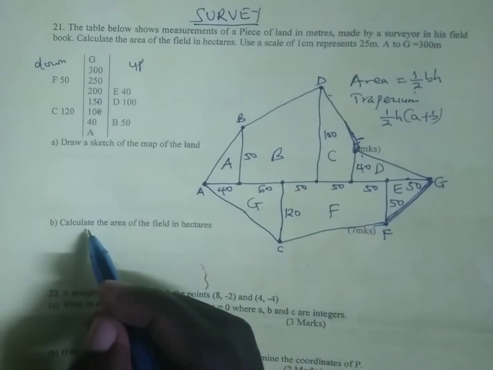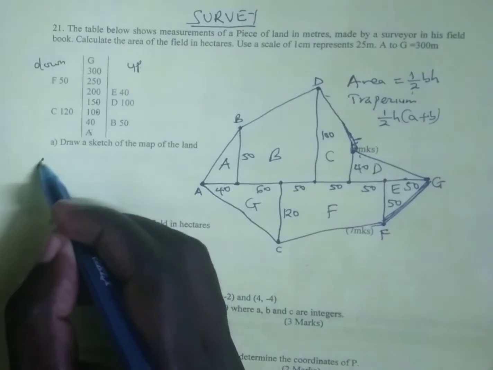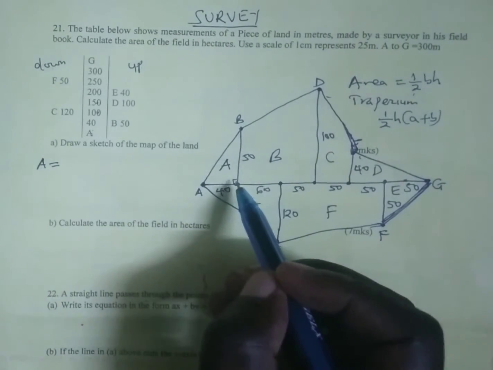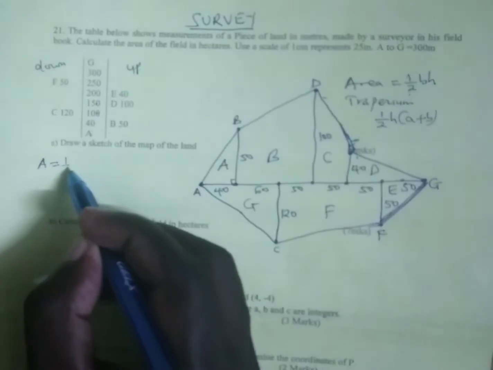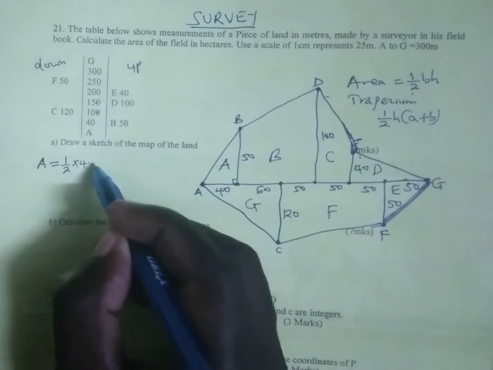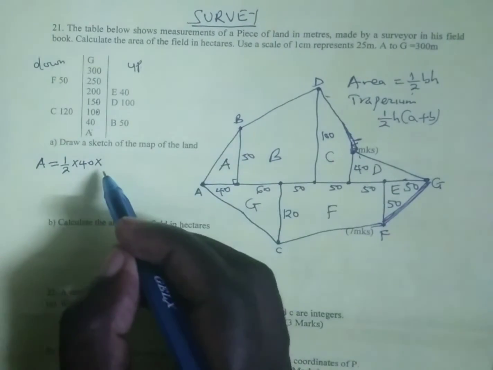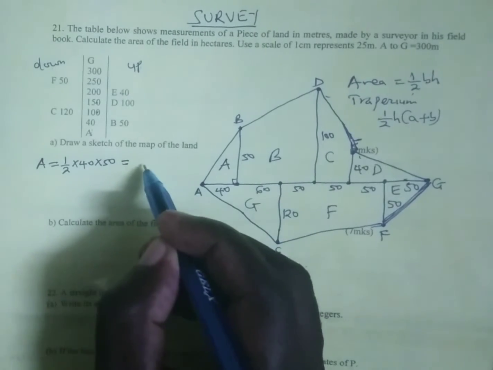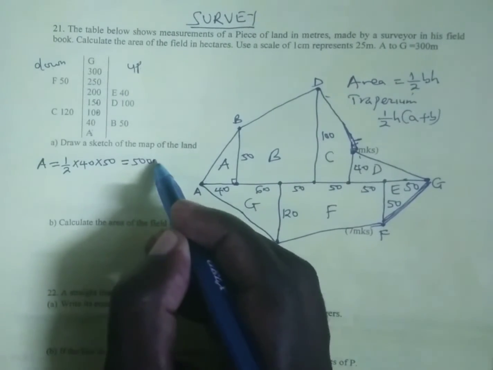Now we begin with the area of A. A is a right angle triangle, and therefore we use half. We multiply by the base, which is 40. We multiply by the height, which is 50. And this one gives us 500 meters square.